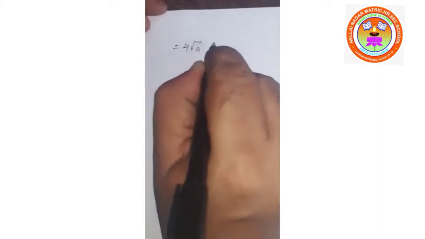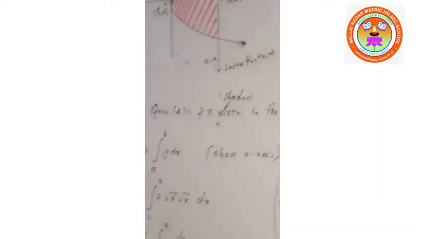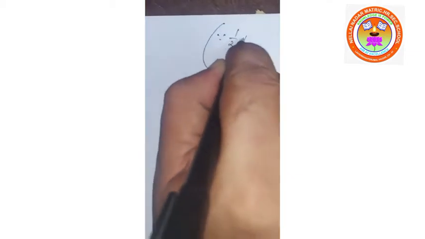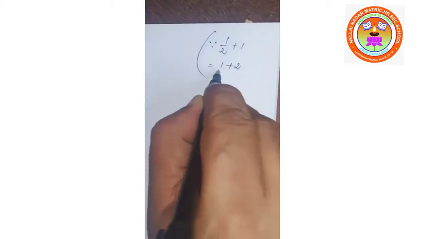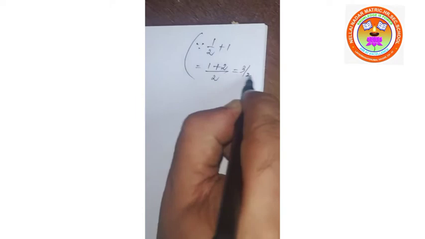That is equal to 4 root a as it is. Half plus 1 equals 3 by 2. If you know, I can directly write. Otherwise, I do the calculation here. Half plus 1 equals 1 plus 2 ones are 2 divided by 2, that is equal to 3 by 2.